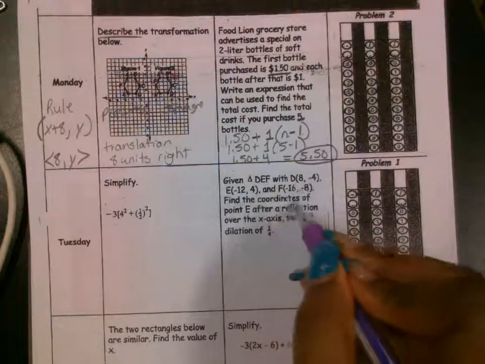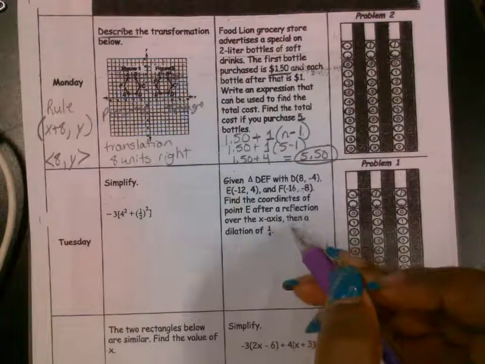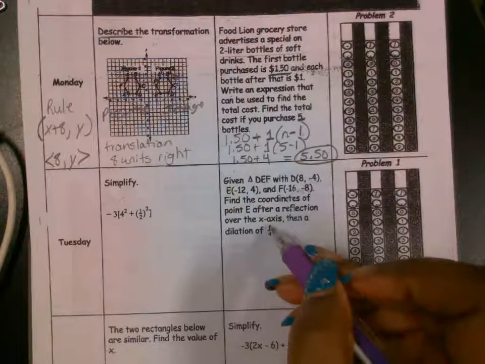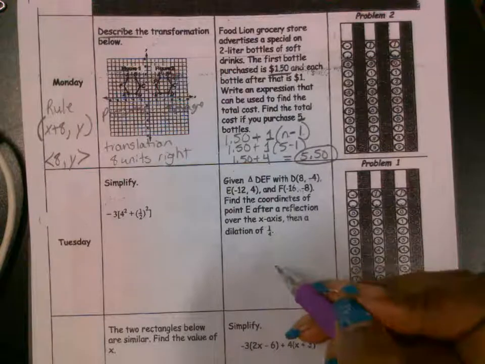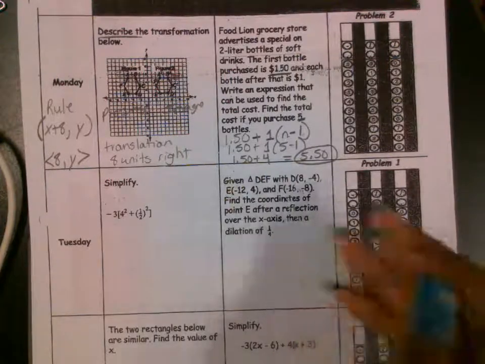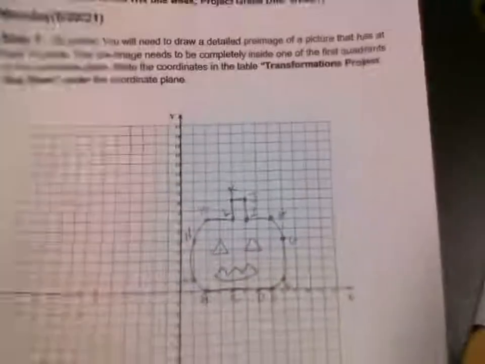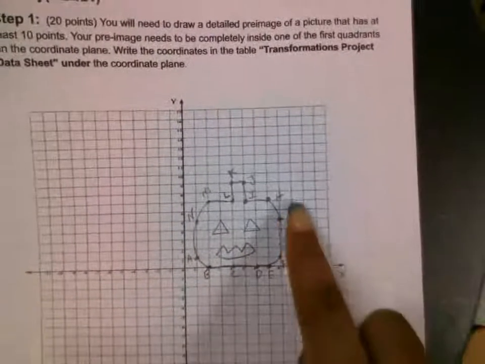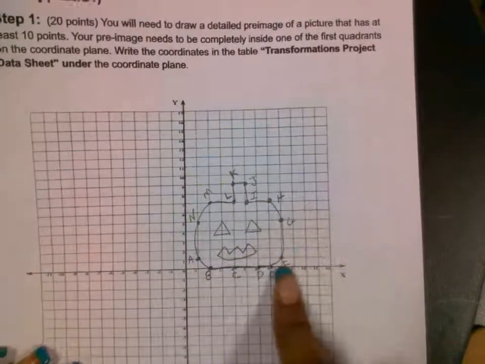All right, so now on this one, you look at this. This is your ordered pairs. You're going to reflect it, so I'm going to give you some graph paper. Then you're going to perform a dilation. So you're doing multiple transformations. Remember what Miss Moore is checking for? I walked you through this yesterday. This is what she's checking for, to make sure that you did the transformation.